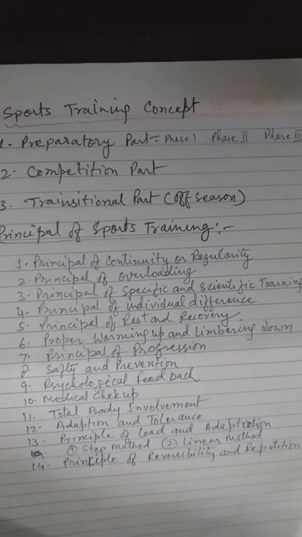Now the competition part. First is practice matches with correction work. Competition part two is actual matches with feedback and motivation. And the transitional part is the off season or recreational play, off season of similar related games. So the three parts of sports training are the preparatory part, competition part and transitional part.